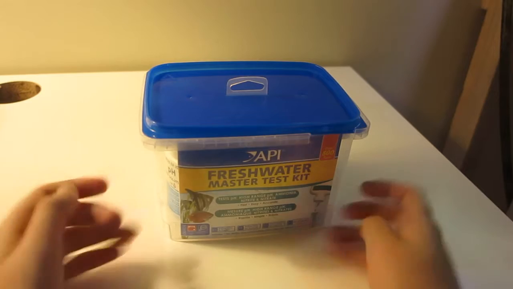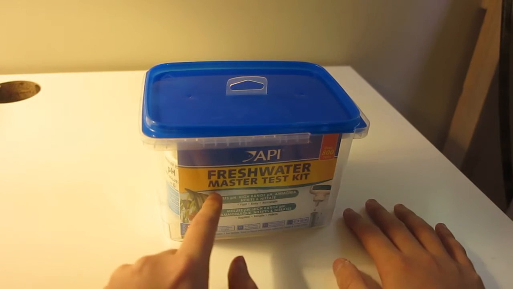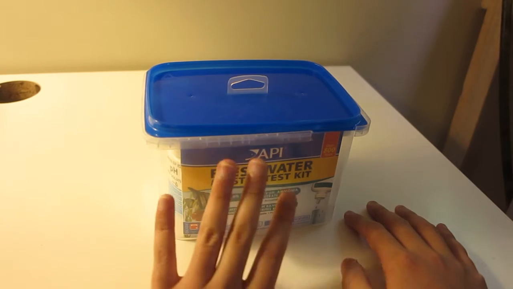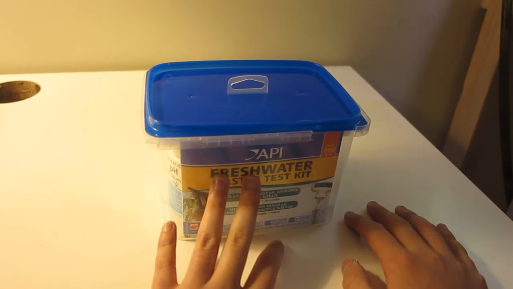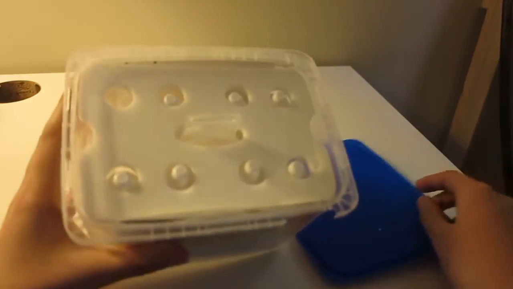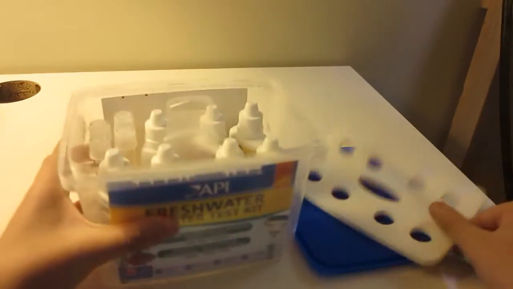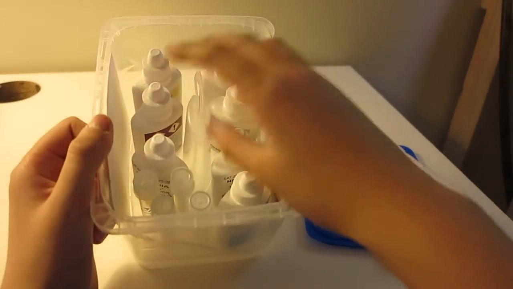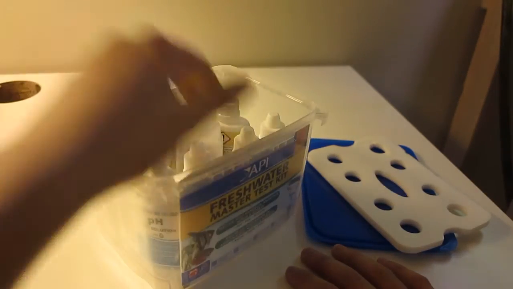What is this? As I mentioned, it is a master test kit by API. This one is for freshwater aquarium, because I have freshwater fish. Now, what this is, basically, it comes in a container like this, and you see they all have all of these bottles, and here's a test tube in here that can basically help you find out different water parameters of your aquarium.